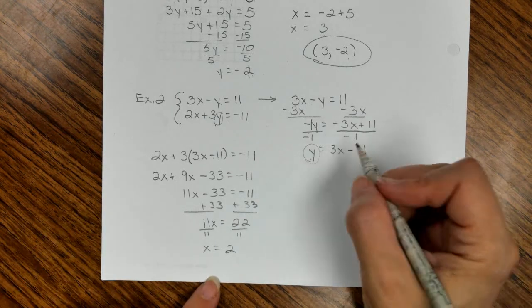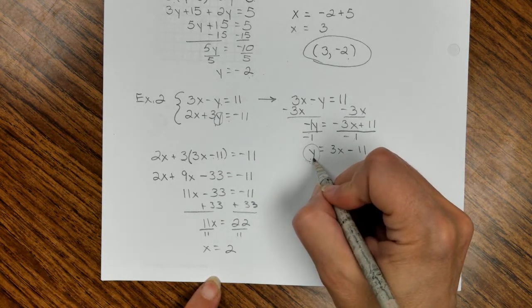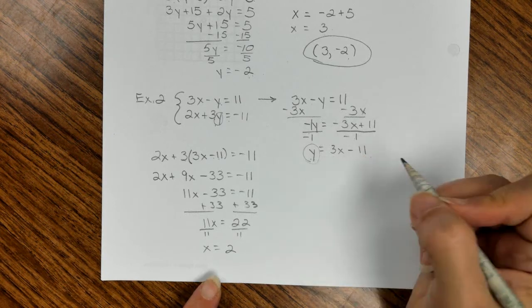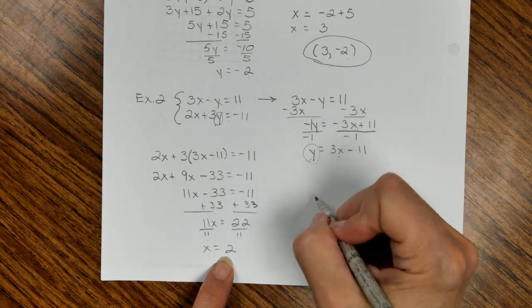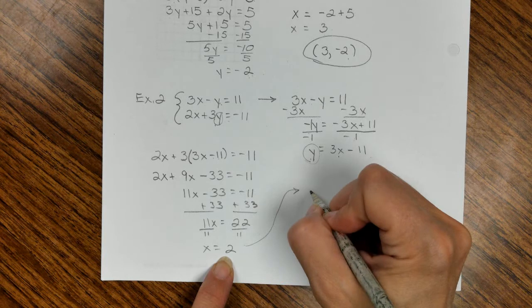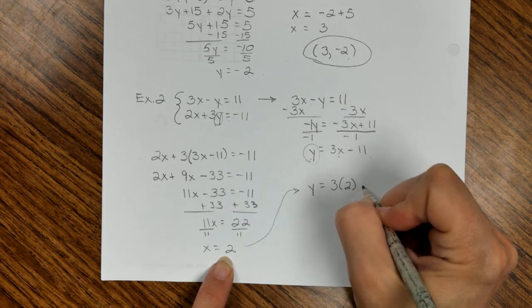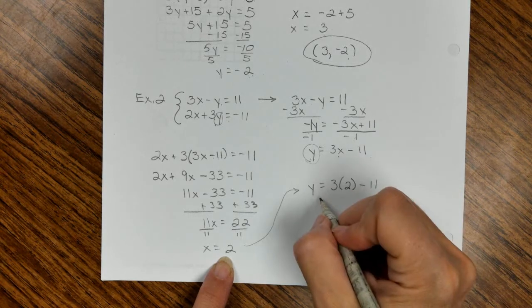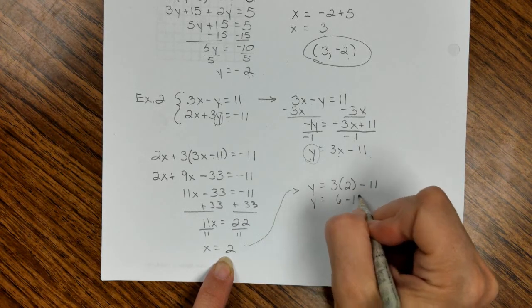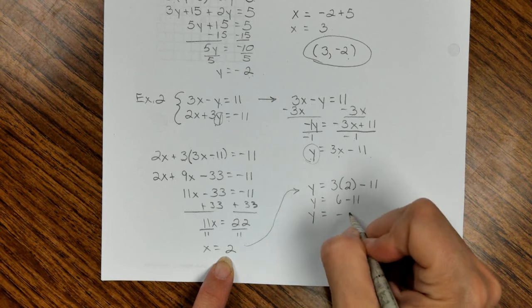Okay, then I go back here where I already have y by itself, and I put 2 in place of this x. Okay, so we're going to go y equals 3 times 2 minus 11. That's 6 minus 11, so it looks like y equals negative 5.